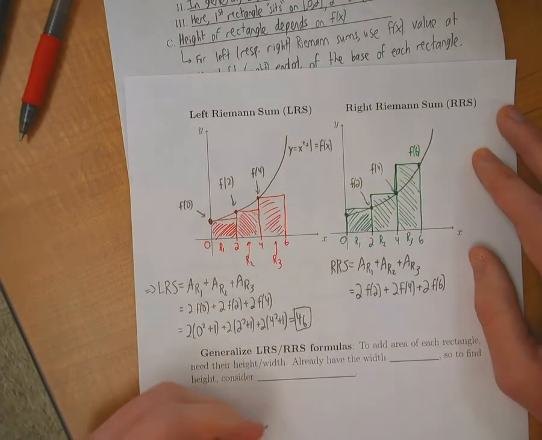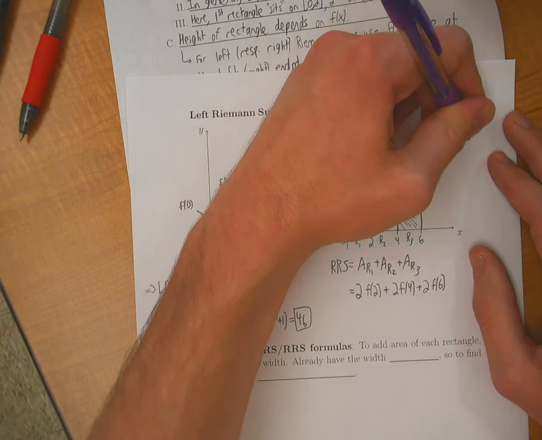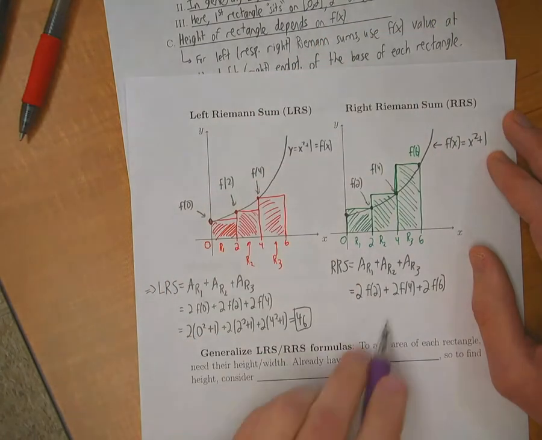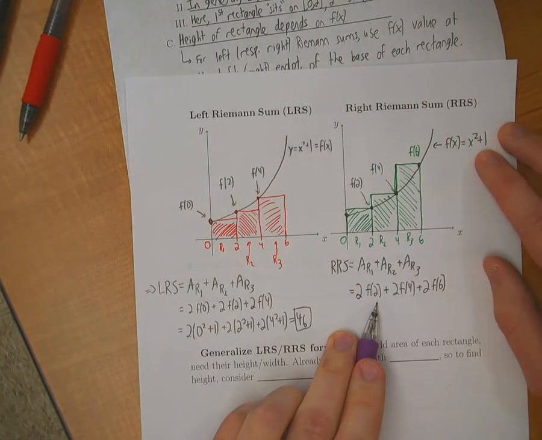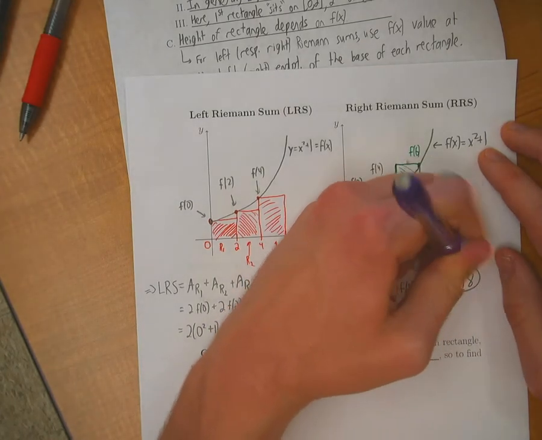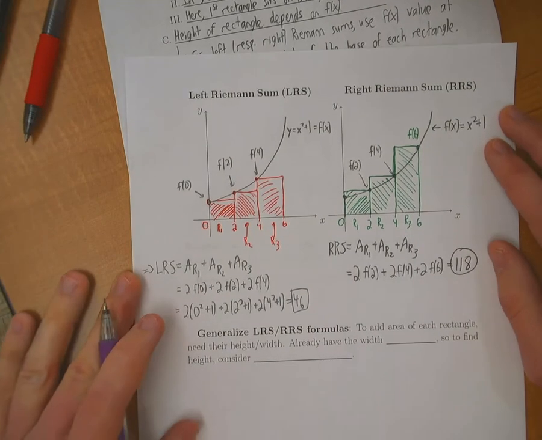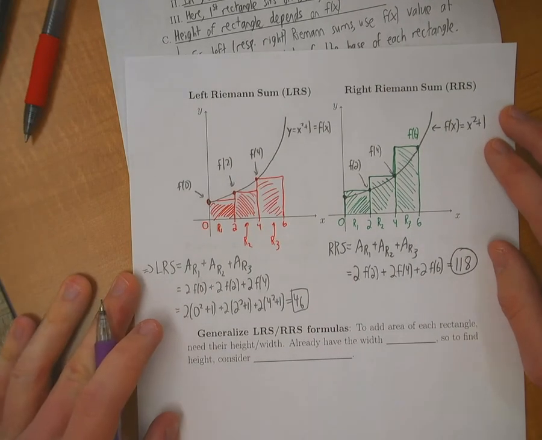Good. Okay, and then again, f of x is still x squared plus 1. So if we plug this into our function and then simplify as necessary, we should end up with 118 as our right Riemann sum here. Okay? So any questions on that part?